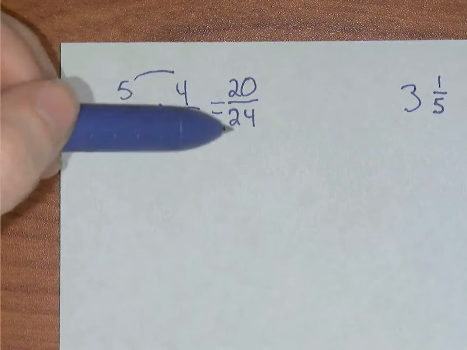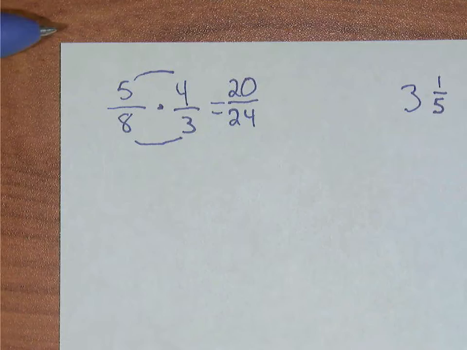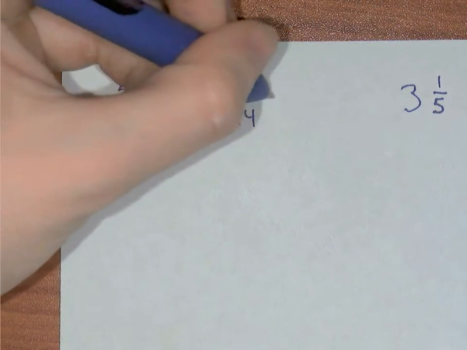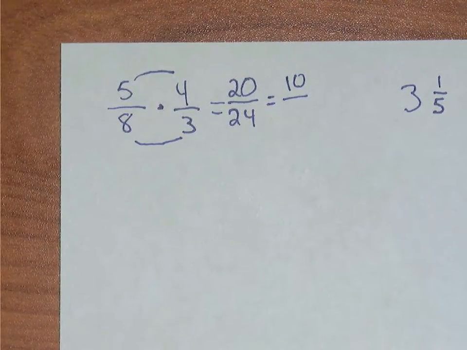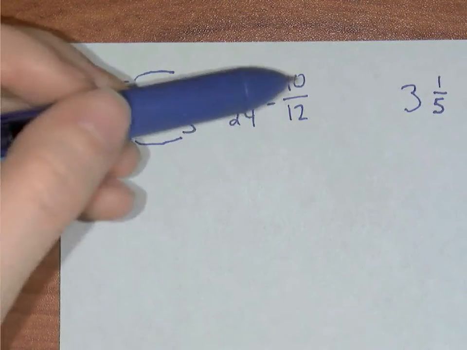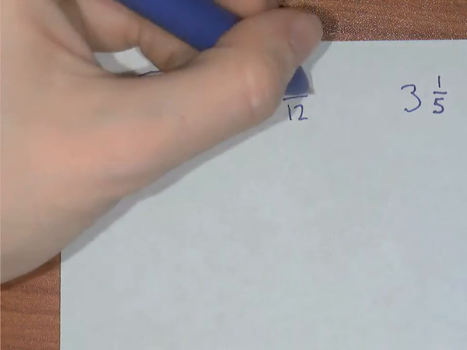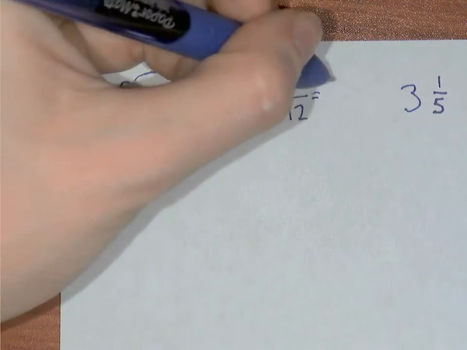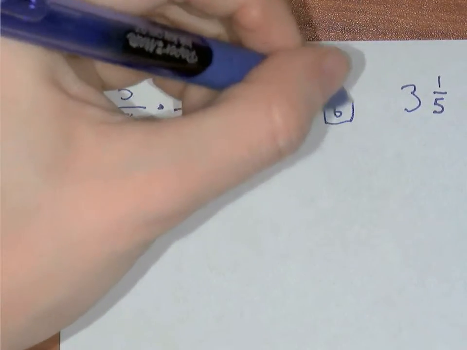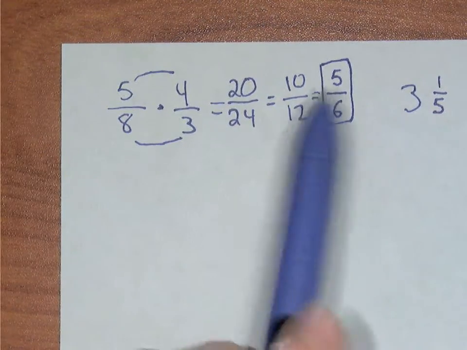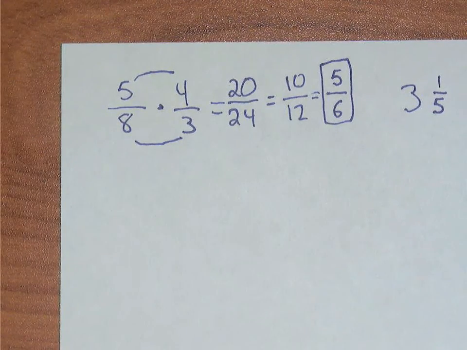So we're going to take 20 and 24, and we notice that both of those numbers can be divided by 2. So that's what we're going to do to simplify. 20 divided by 2 gives me 10. 24 divided by 2 gives me 12. So now I'm at 10/12, my simplified version, but I can simplify more than that because 10 and 12 can both still be divided by 2. So 10 divided by 2 is 5. 12 divided by 2 is 6. So my final, most simplified form is 5/6 because there's no number that goes into 5 and also into 6. So that's my answer there.